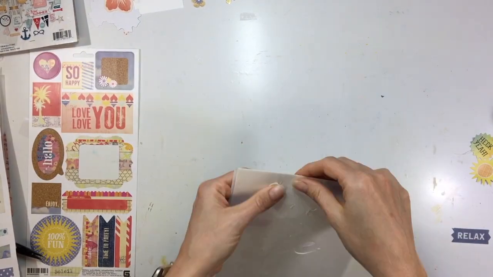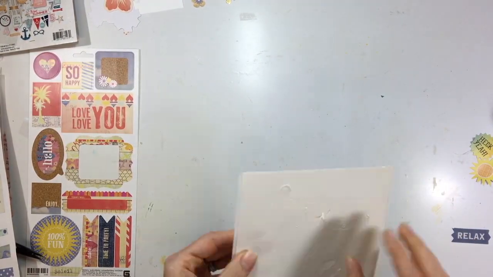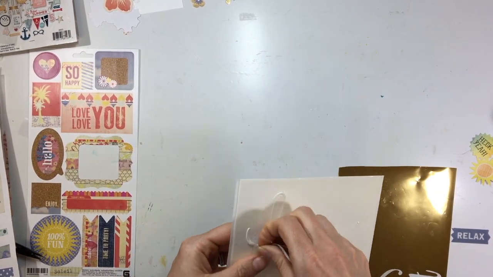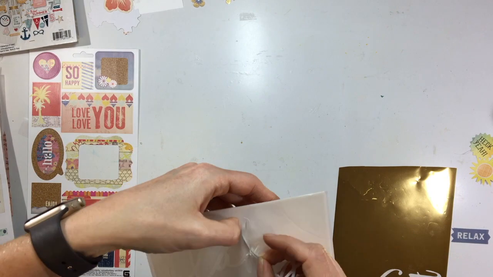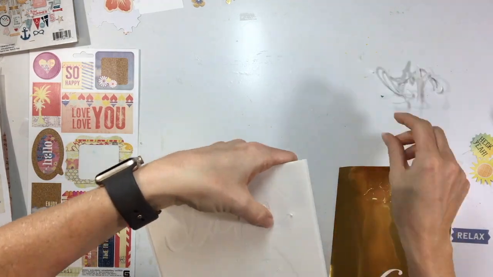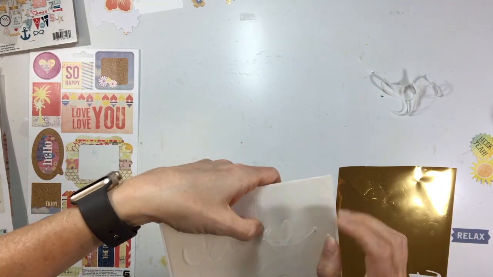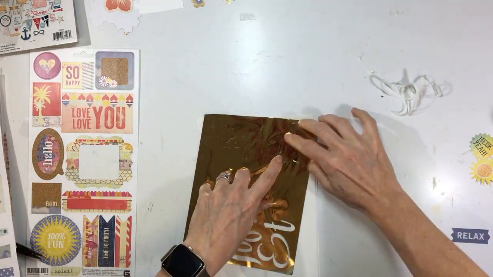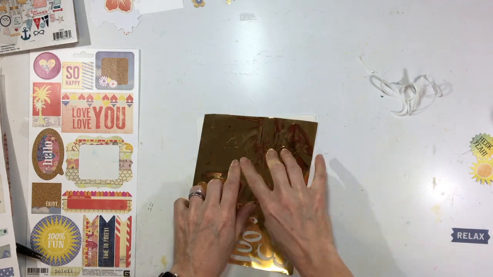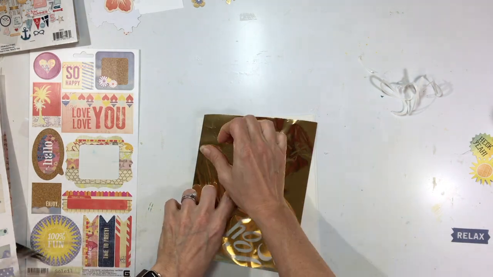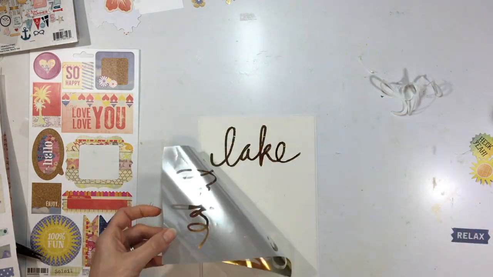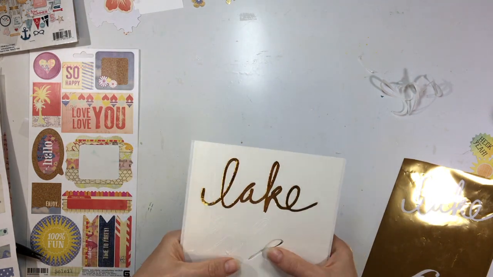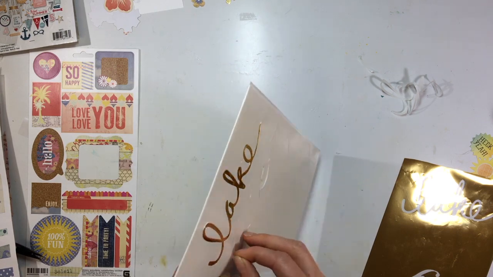So here is the foam that has been cut, and it did not cut all the way through the back sheet of adhesive, which is fine because the letters are still completely cut through the foam. What I decided to do is leave it right on the background, and I peeled off the top layer of protective paper just where my letters are, and now I'm just rubbing over with the gold foil, and look at how beautiful that is. Oh my gosh, it's so pretty. I love how that came out.